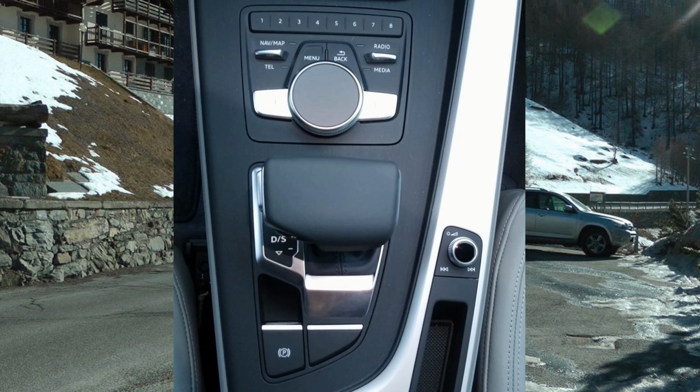Before we look at the screens, let's have a quick look at the control interface. Firstly, on the top row, there is a line of 8 shortcut buttons, which can be set to specific destinations or to call specific people in your phone book. I'd like to use them for other things, but apparently they can't be used for most things. I'll come back to this a bit later.